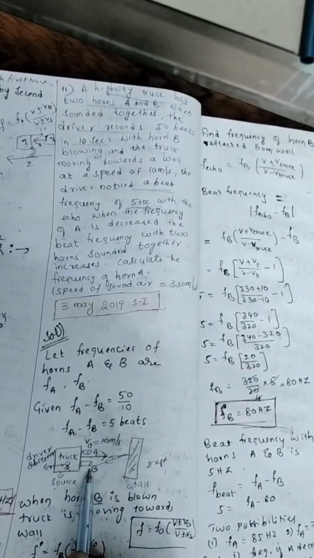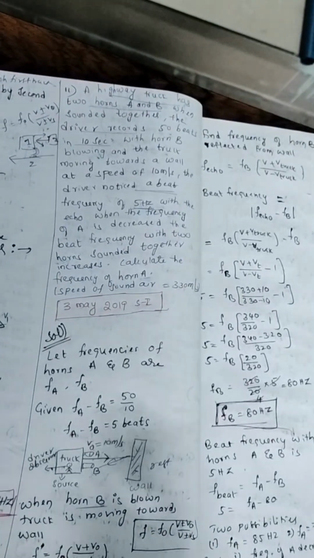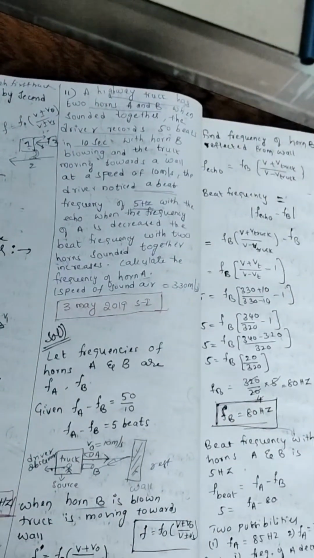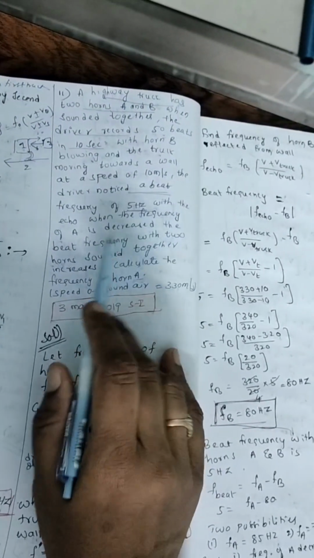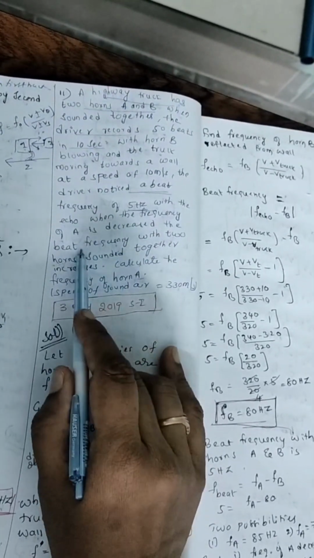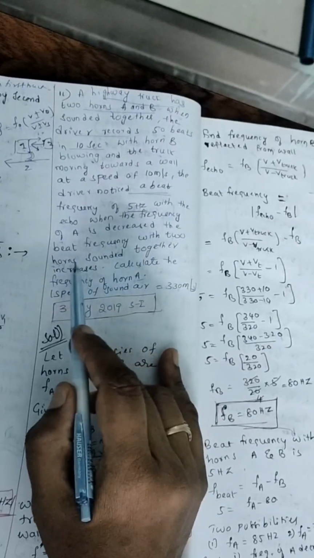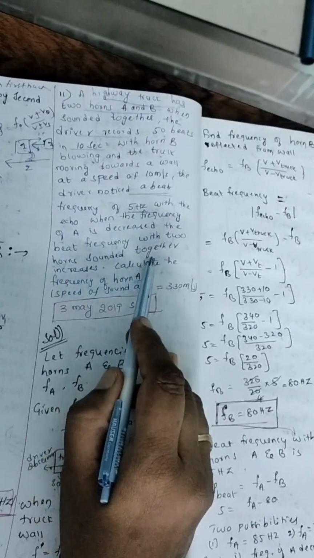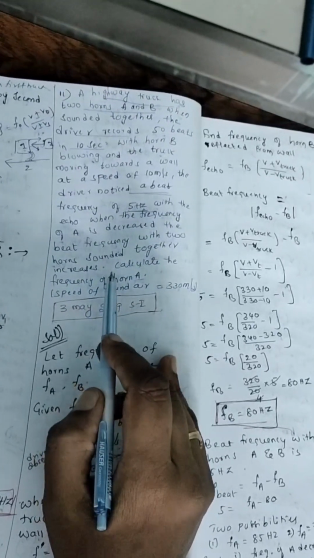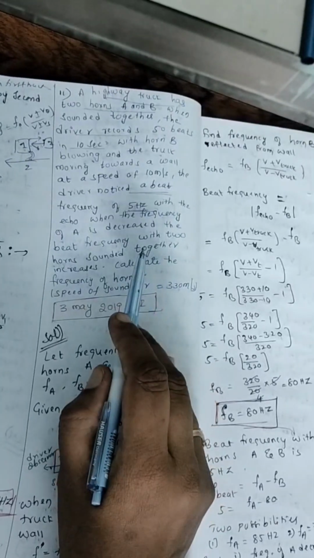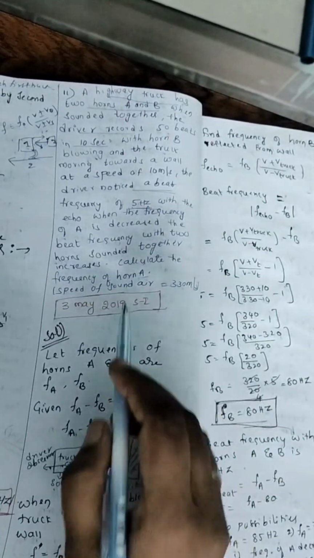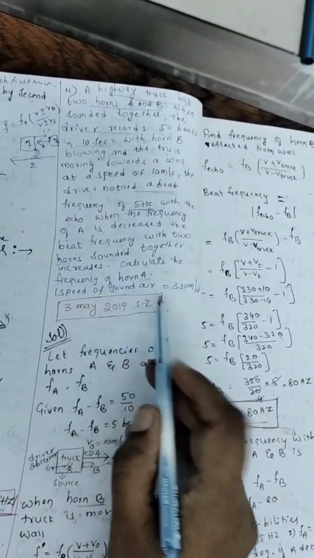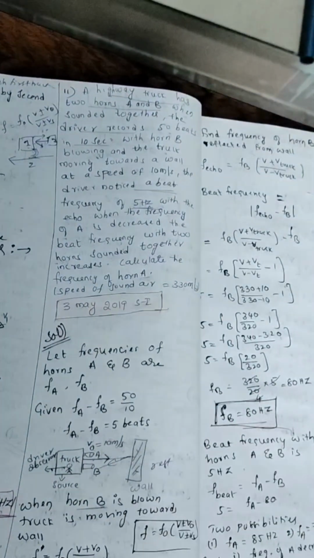Okay. So now, in such a situation, he observed beats as 5 hertz. Now he is saying that if A decreases, the beat frequency when the two horns sound simultaneously increases. Now he is saying to calculate that frequency of A which decreases. And he is saying to take the frequency of sound as 330 meter per second.